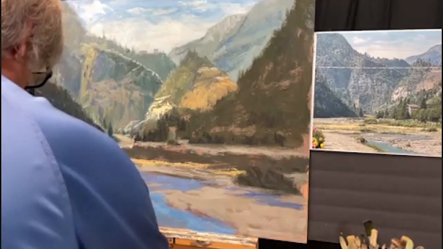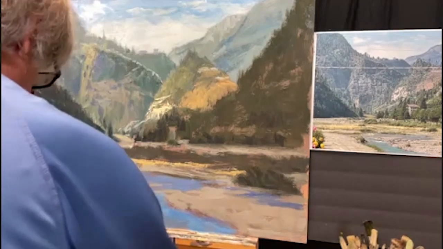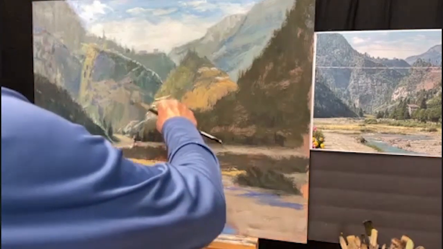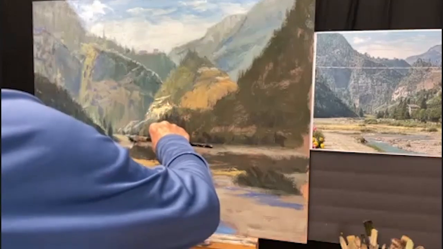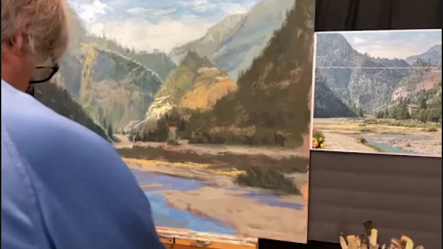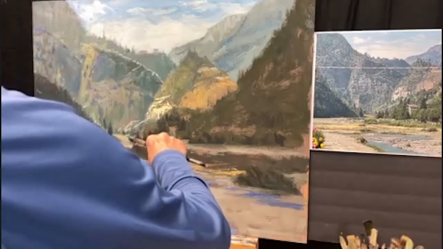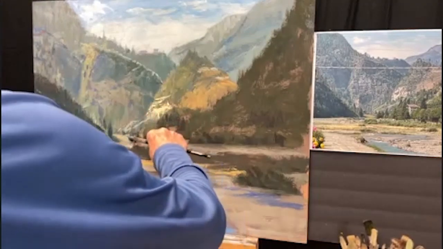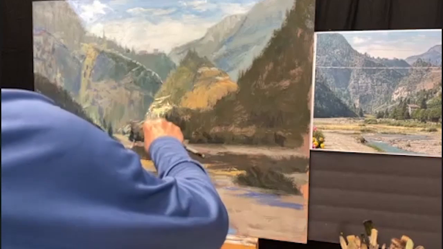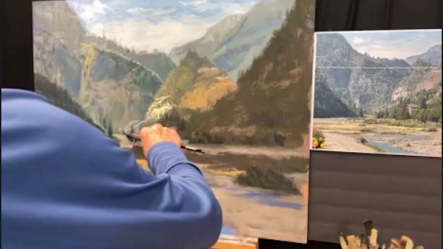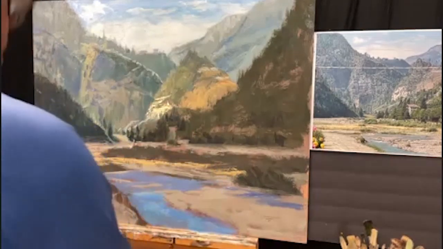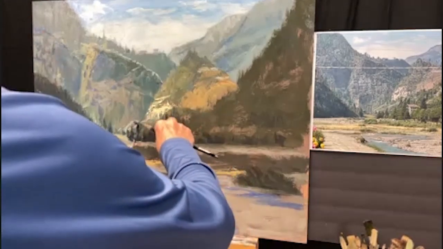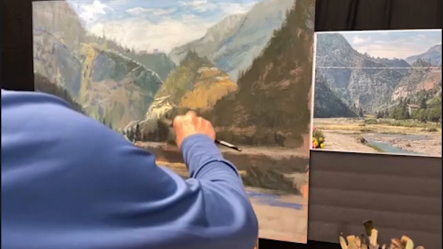I want it to feel, in other words, I don't want it to look different. I'm not trying to change it radically. I'm trying to keep true to the image that's in front of me, but be open to moving things around if need be. Because design-wise, sometimes you need to move things. They just don't work. So design, that may be a factor.